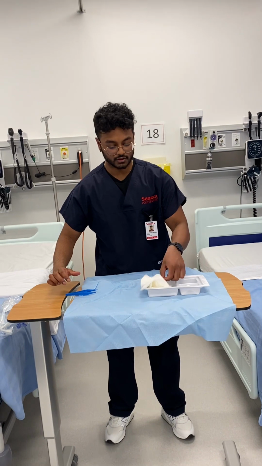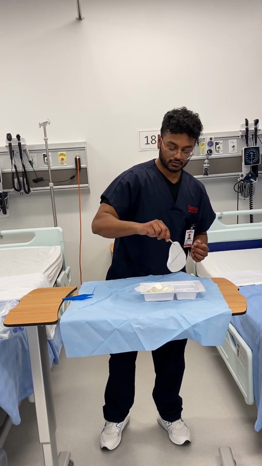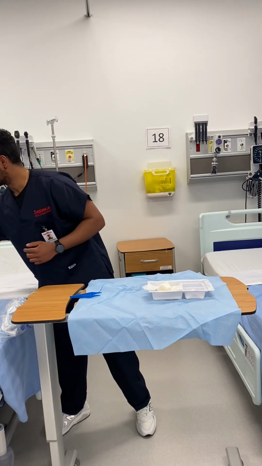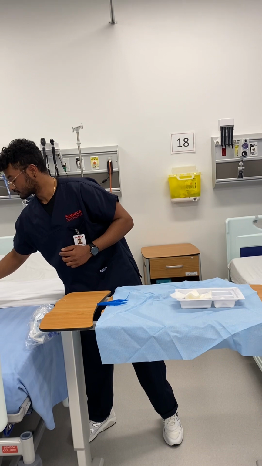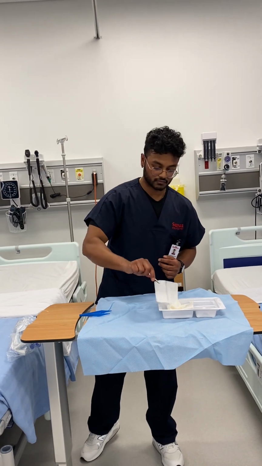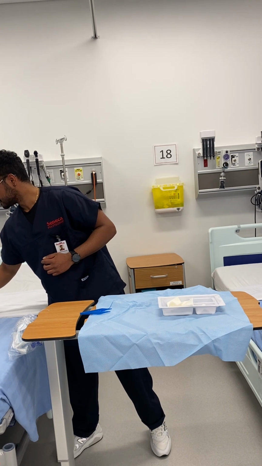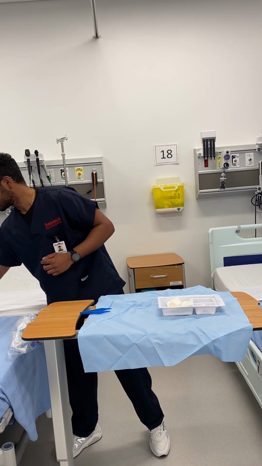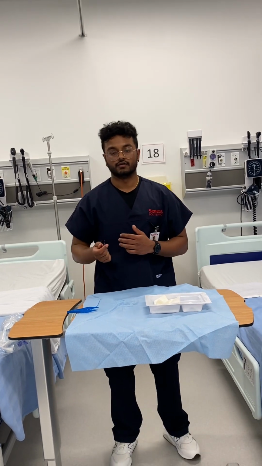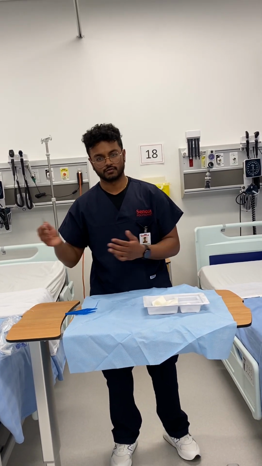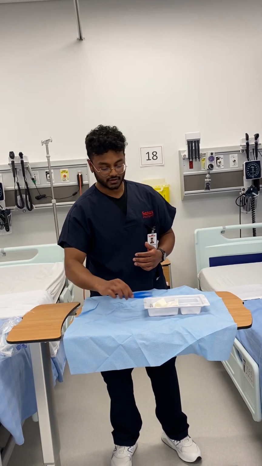As well, now we'll be using more metal forceps to take the 4x4s, and making sure to drape over the wound to pat dry. In this situation, we would also be applying a dressing. However, I don't have the tools, so I'll be leaving it there and committing to our sterile gloves now.